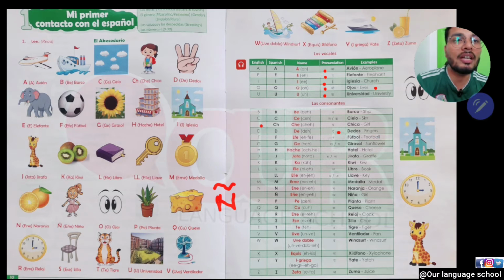F is fa, fútbol, football. G sounds like ha and also ga. So girasol is sunflower. And G sounds like ga when we say gata, like cat, G-A-T-A, gata. Then hache, there is no sound of H. For example, hotel in Spanish is hotel. And if you have a friend named Hitesh, we say Itesh.